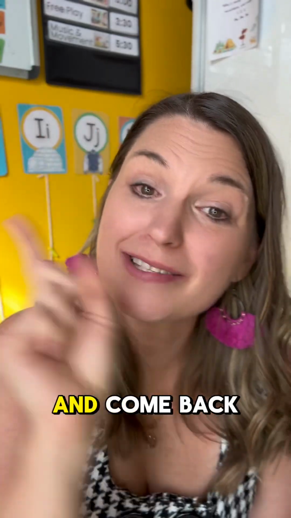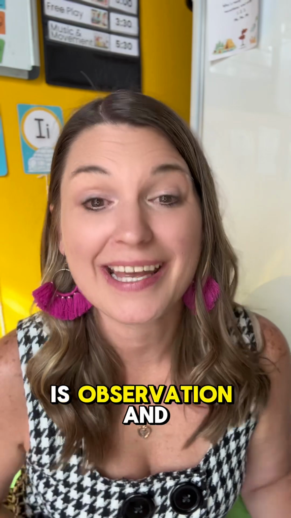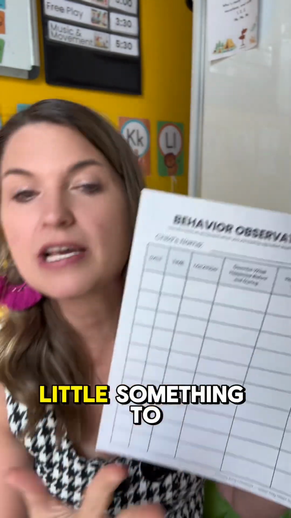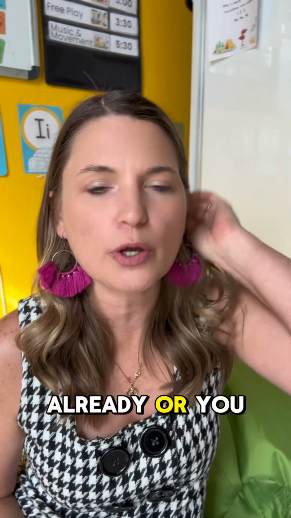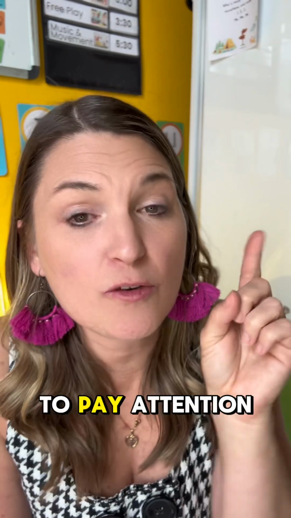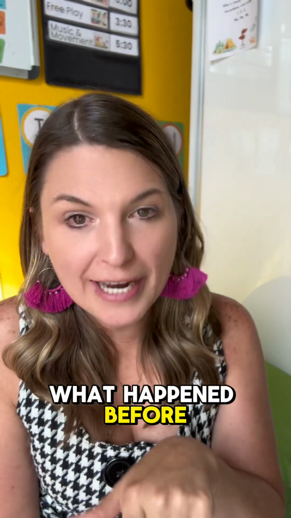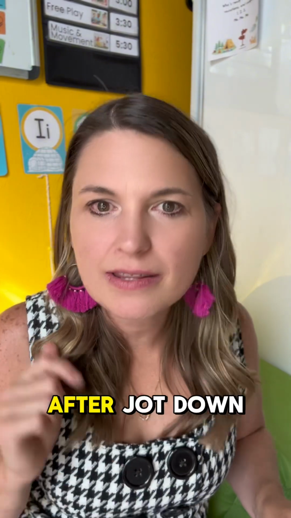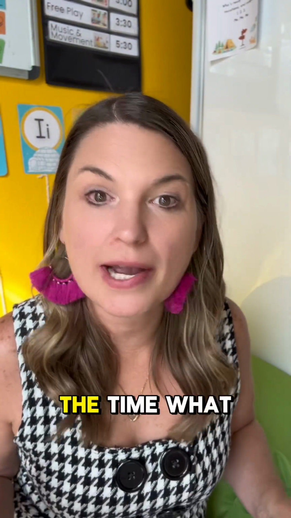Number 3 is observation and reflection. And this one's on you, teacher. I created you a little something to help you with this, but if you have something already or you just want to do it on a spiral notebook, the key is to pay attention. What happened before the behavior? What happened during? And what happened after? Jot down quickly the date, the time, what was happening in the child's response.